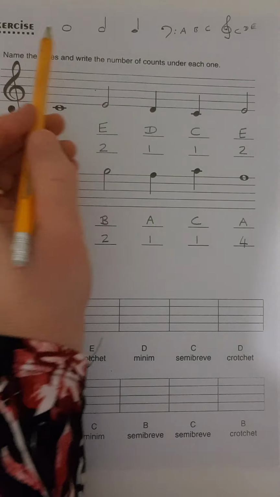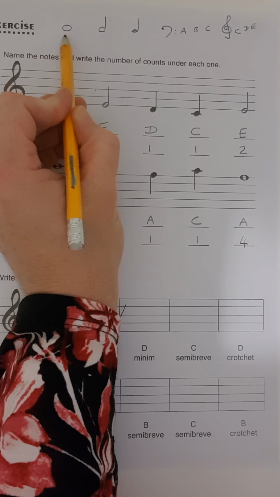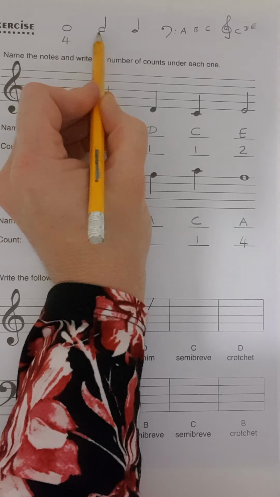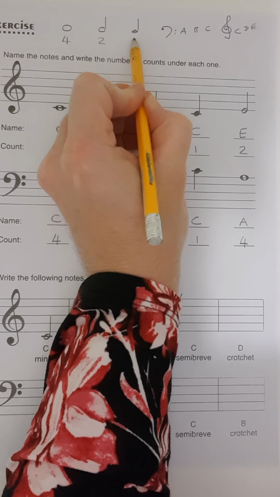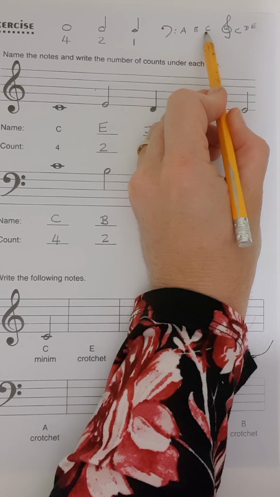So a quick recap, so far we've looked at 3 different note values. The semibreve, which is 4 counts, ta, ah, the minim, which is 2 counts, ta, ah, and the crotchet, which is 1 count, ta. Then we've looked at 3 notes in the bass clef.